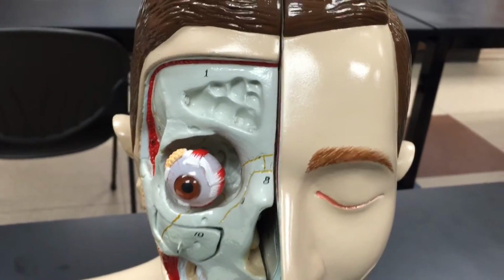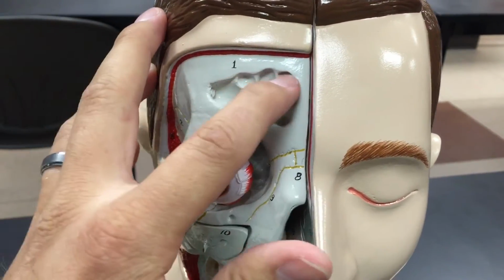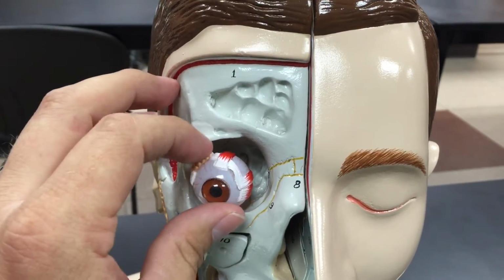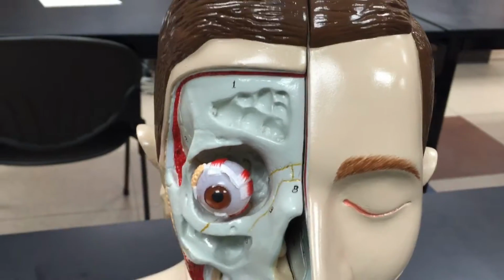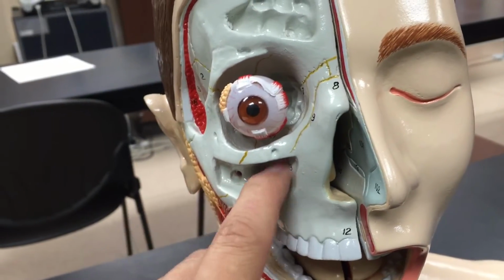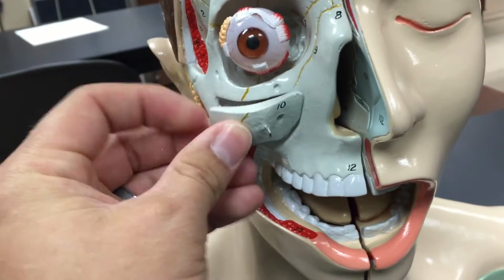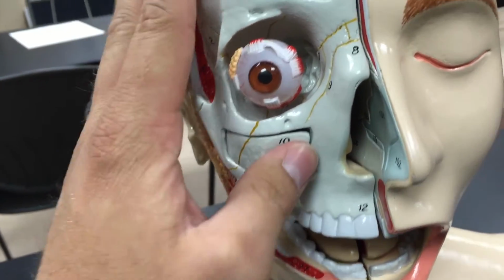Okay, on the right side here, very visible, is the frontal sinus, which is above the eye socket, above the eye, and below it in the maxillary bone is the maxillary sinus. That's very visible, and this model has this little piece that comes out to illustrate it. Okay, I'll put that back in.